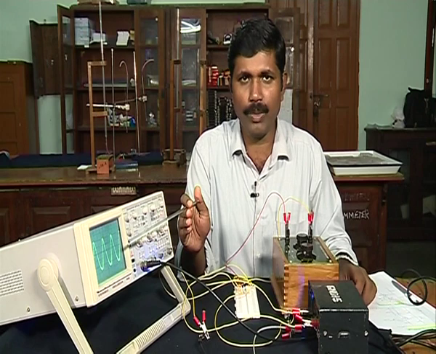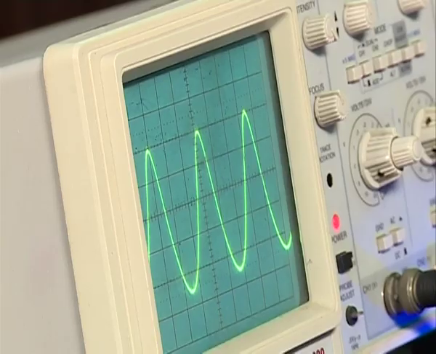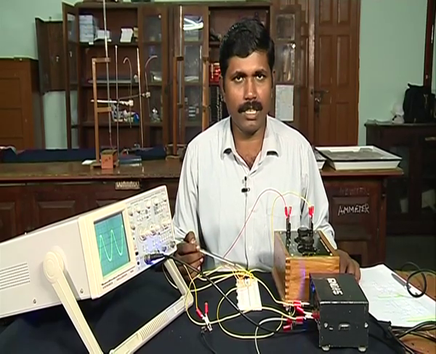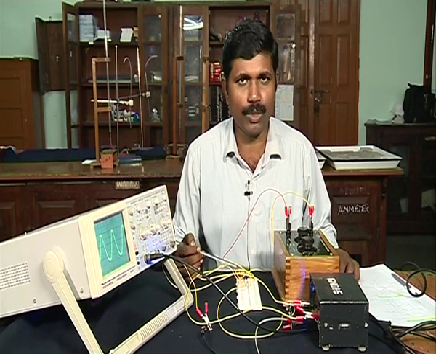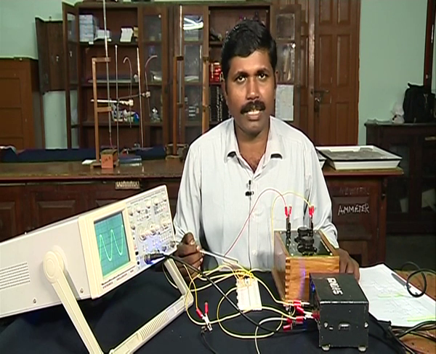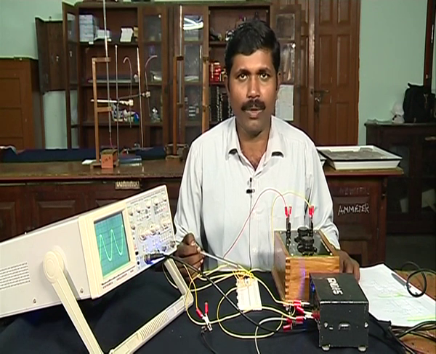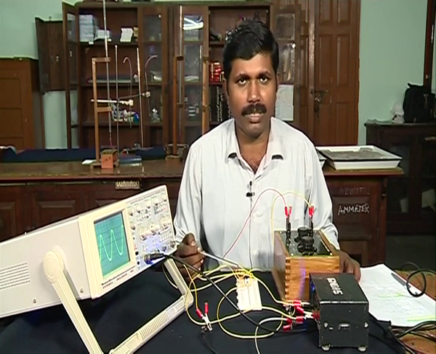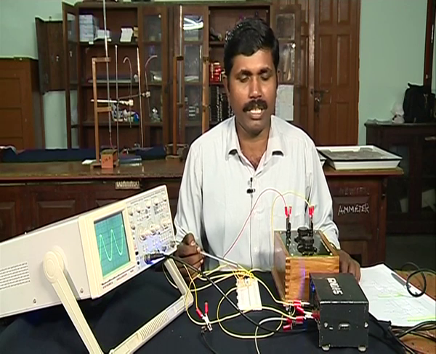This is how Colpitt's oscillator can be constructed and analyzed. Colpitt's oscillator is constructed using transistor BC107, capacitors 0.1 microfarad and 0.01 microfarad, and a variable inductance coil. By varying the inductance of the coil, variation in frequency is observed. Observed frequency is compared with the calculated frequency. This is how construction and working of Colpitt's oscillator is studied.